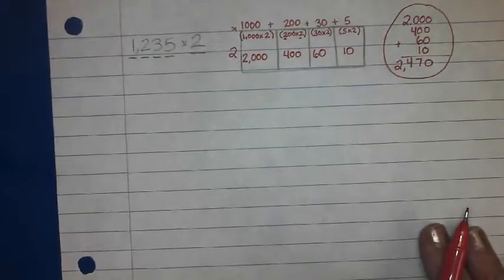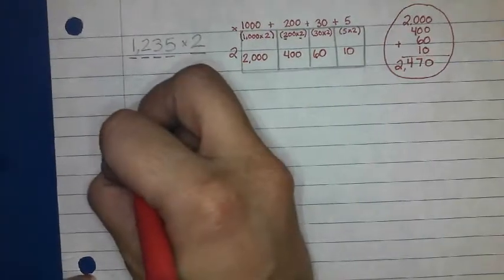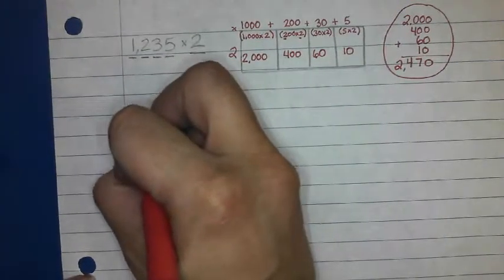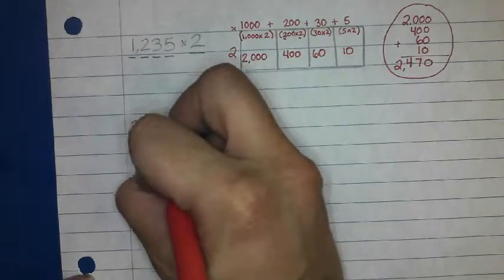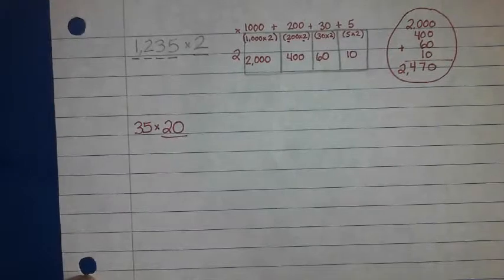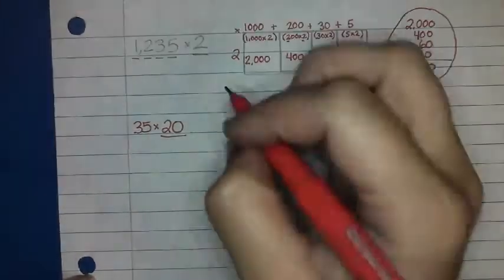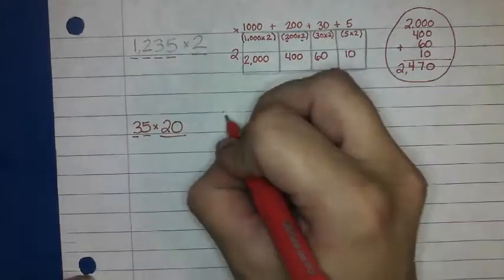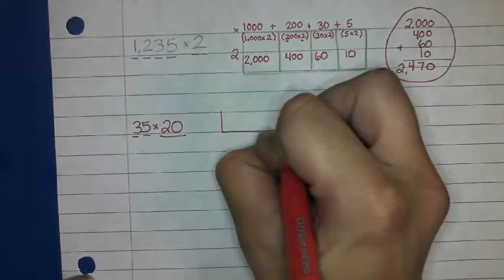Now this week we've transitioned a little bit more and we've moved on to 2 digit by 2 digit. And today it was just 2 digits where one of those is a multiple of 10. So since there are 2 digits here, we need 2 boxes on top.